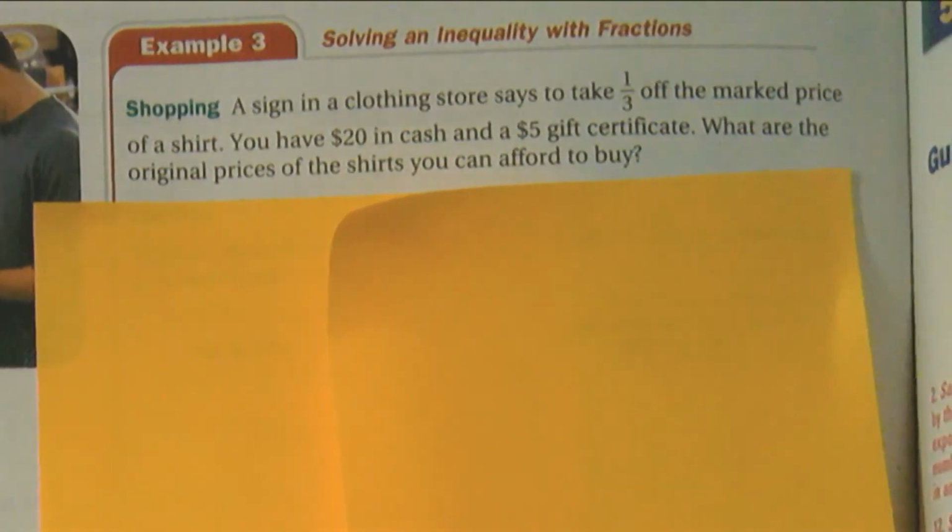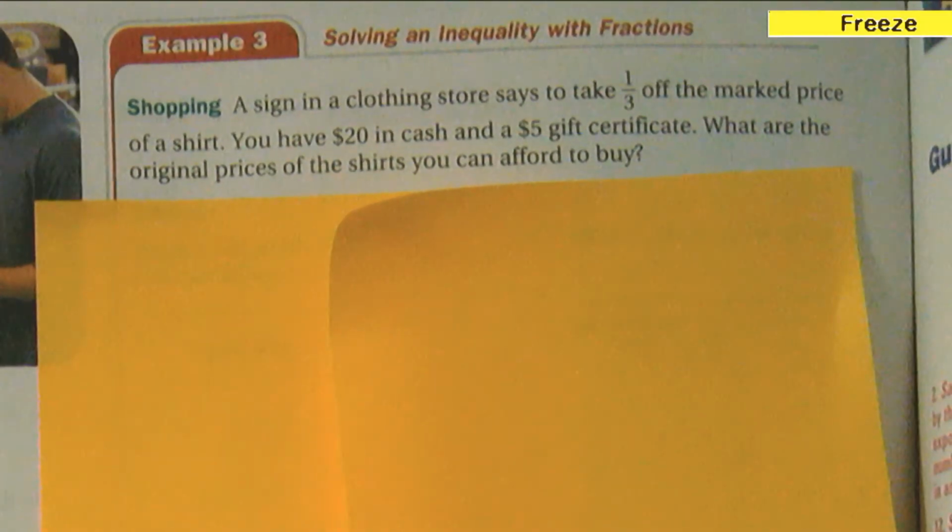Go ahead and write this problem down, and we'll do this one together. We had one kind of like this in our homework that gave us a preview of this.